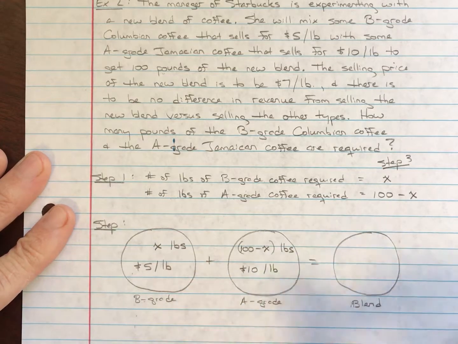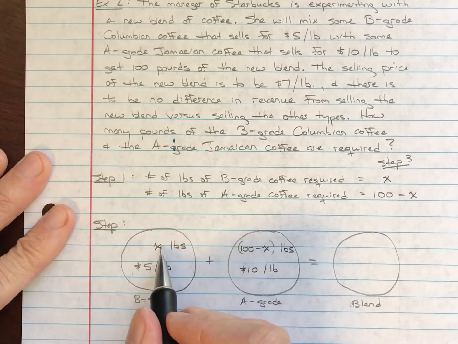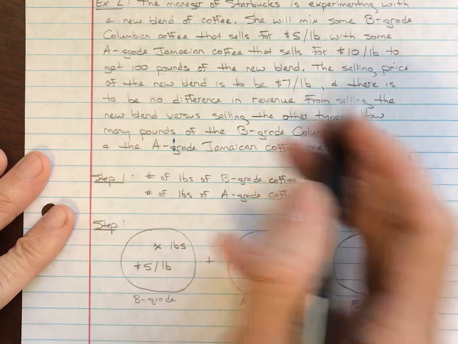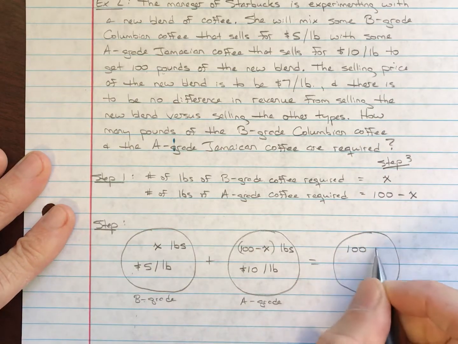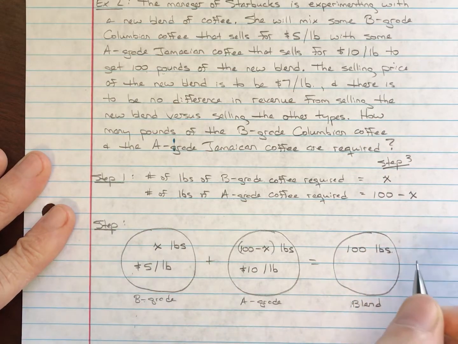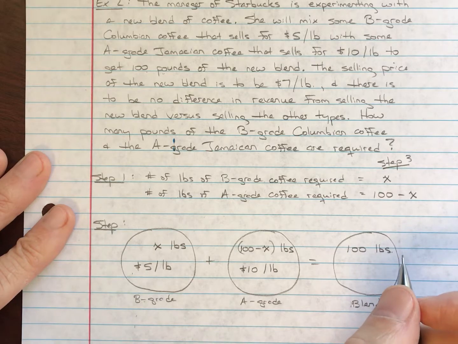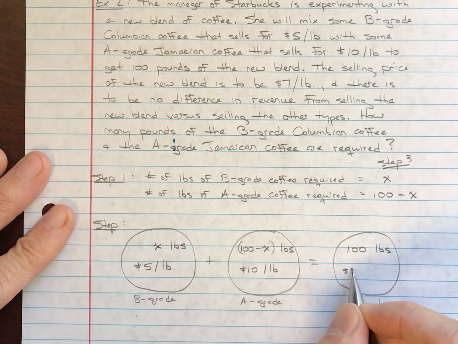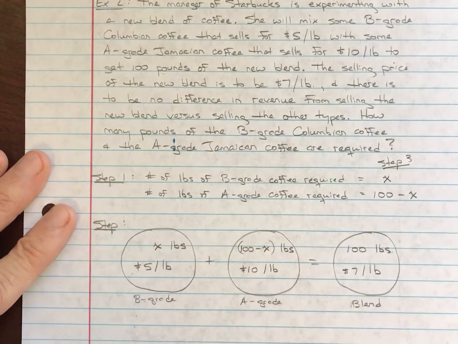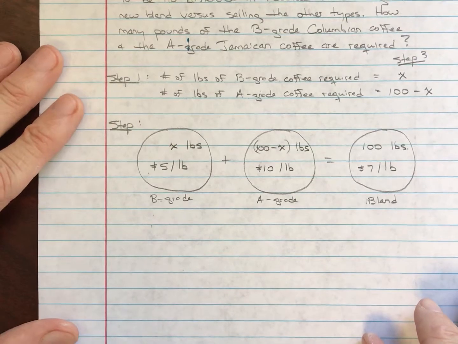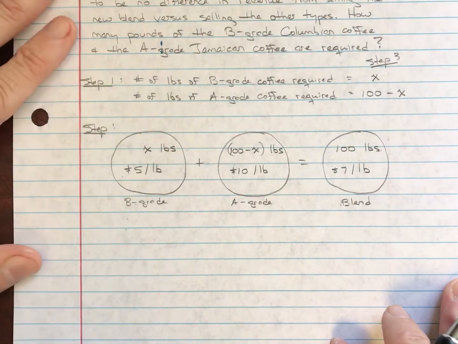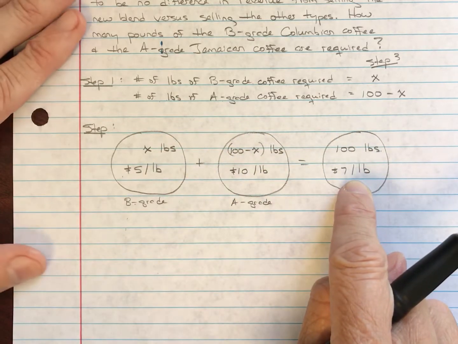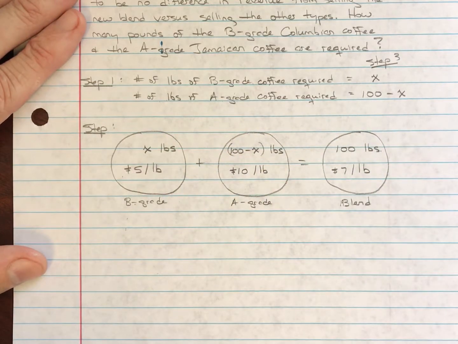My mixture, well, if you want to add these two, you can, but you're going to get the same thing as it says here. I'm looking for 100 pounds. So my mixture is going to be 100 pounds, and I know she wants to sell her mixture at $7 per pound. There you have it. Having these circles and being clear of what you're putting together makes a big difference to set up the equation.